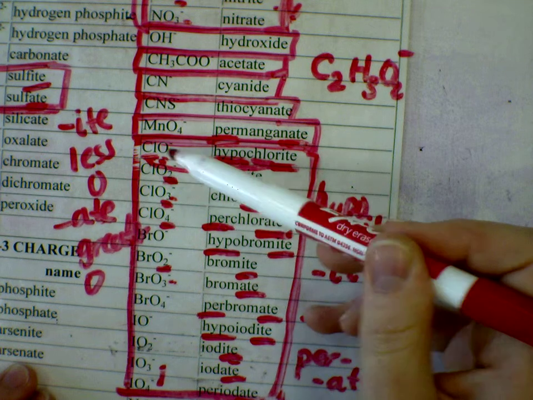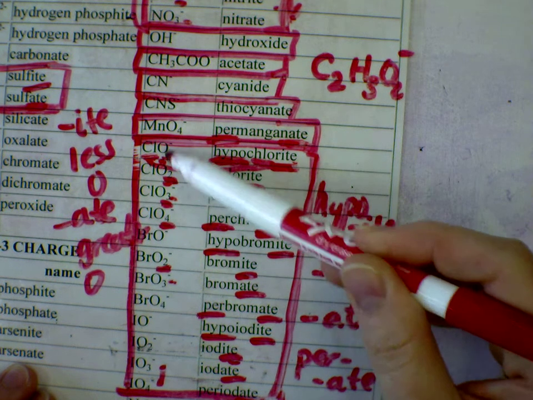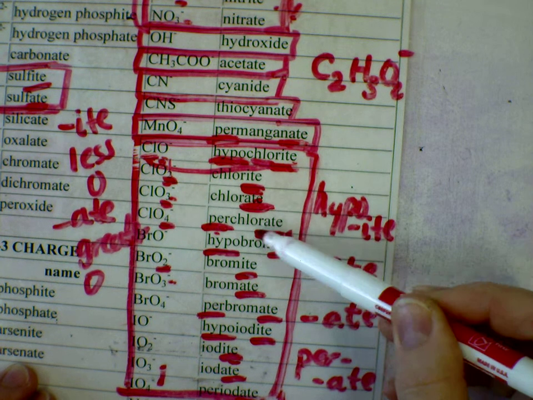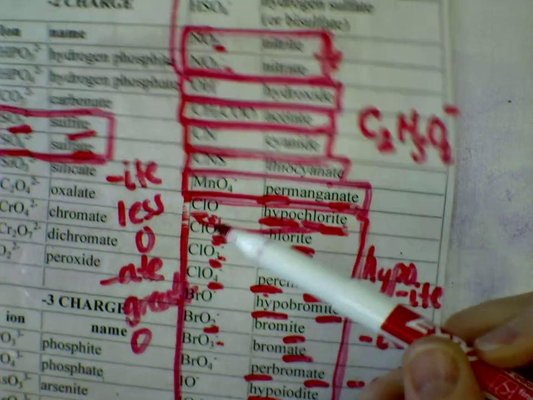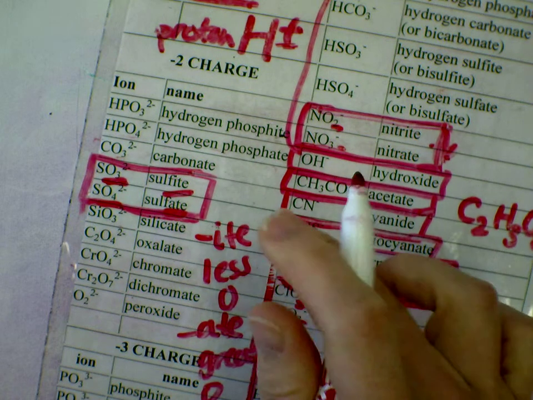Hypochlorite and chlorite both have the smallest number of oxygens. Chlorate and perchlorate have the greater number of oxygens. So there's a little bit of method. Okay.